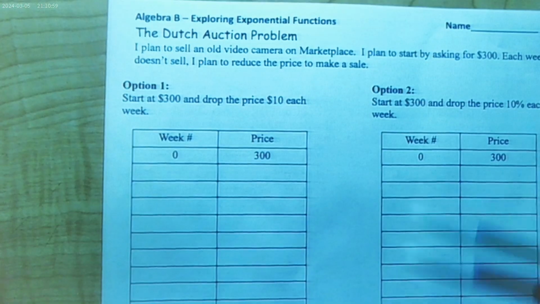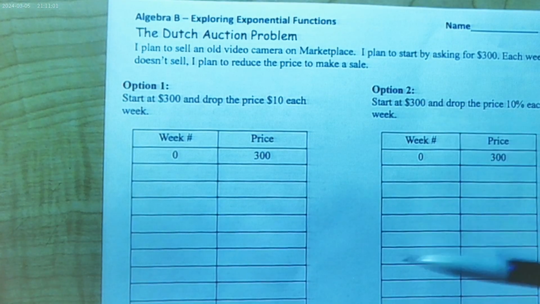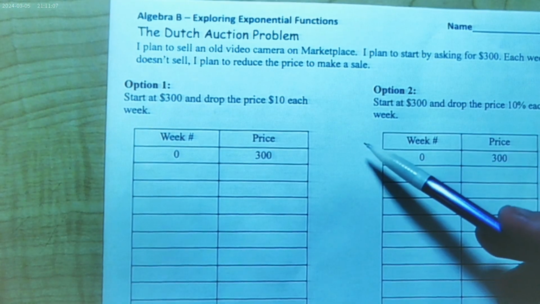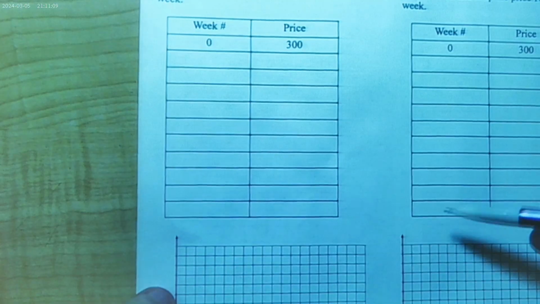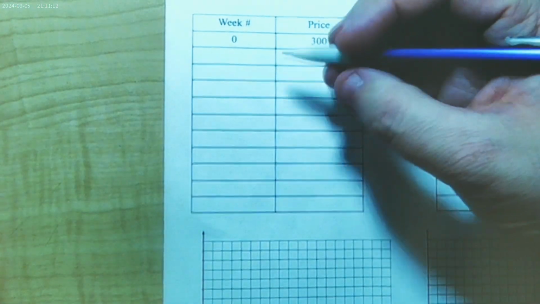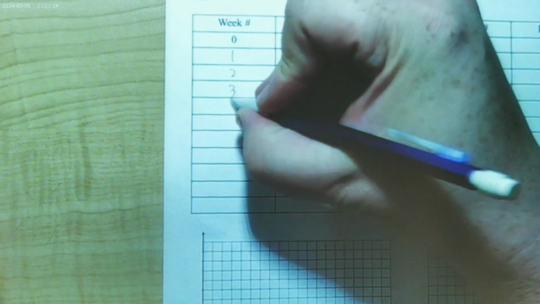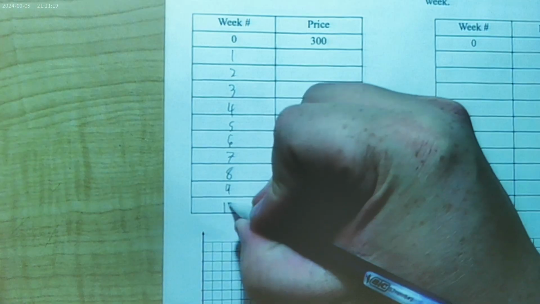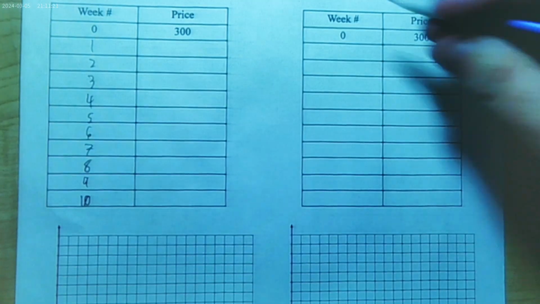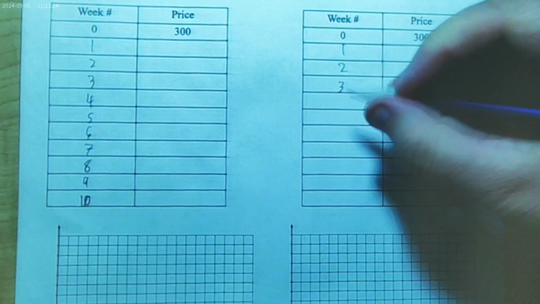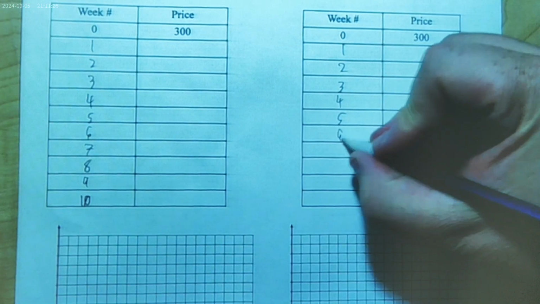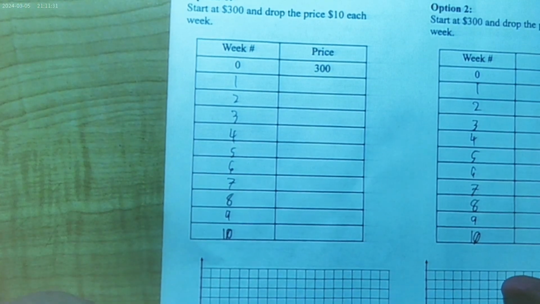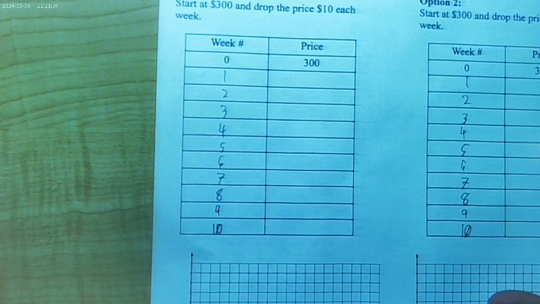The goal is that at some point, someone is going to buy it, and we're going to want to make as much money as we can from selling this. So start at 300, drop the price $10 each week. So I'm just going to fill in the weeks here. One, two, and I'm going to take a little initiative and fill them in over here too.